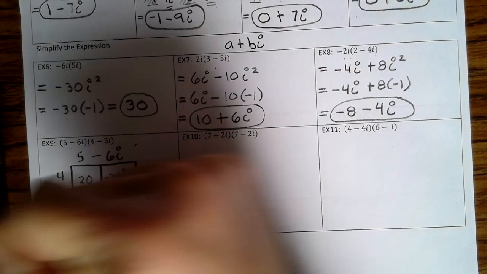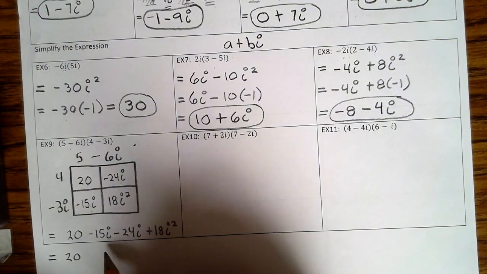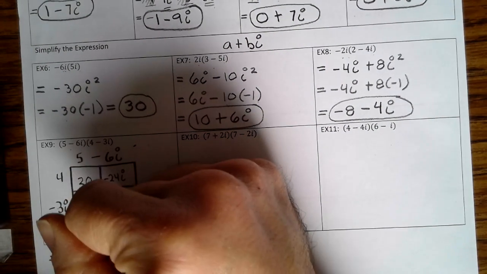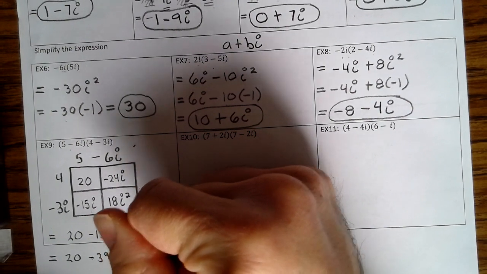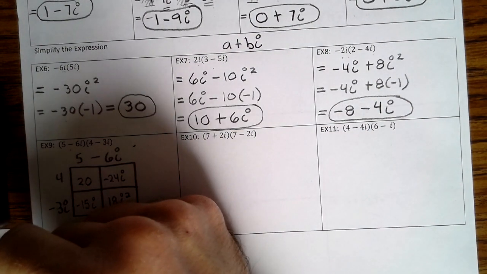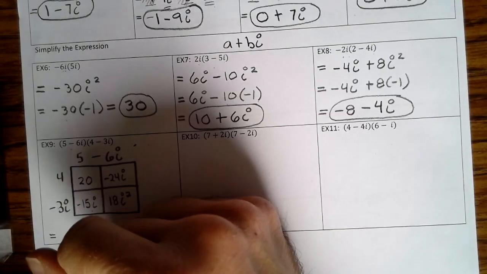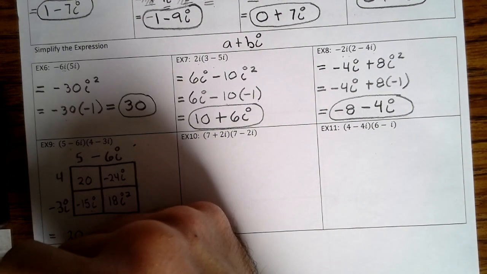Negative 15i minus 24i is negative 39i. Plus 18i squared, and i squared is negative 1. So you have 20 minus 39i minus 18. 20 minus 18 is 2, so you have 2 minus 39i.